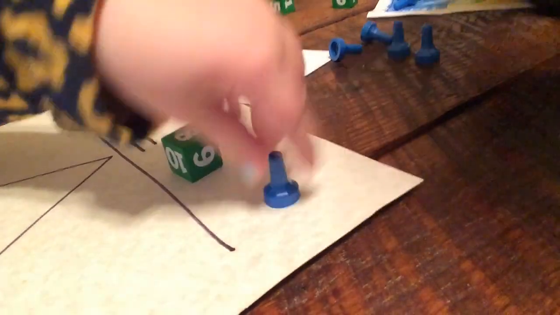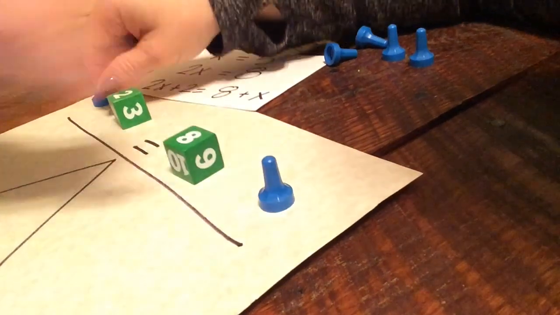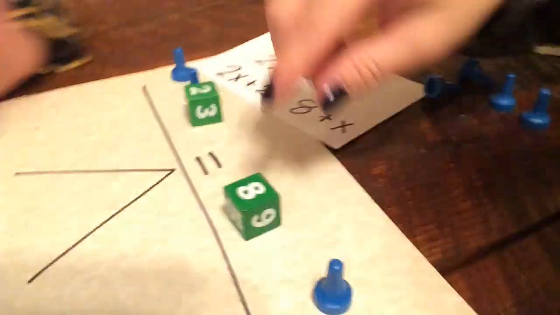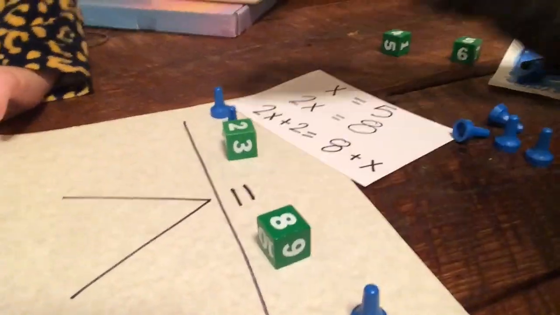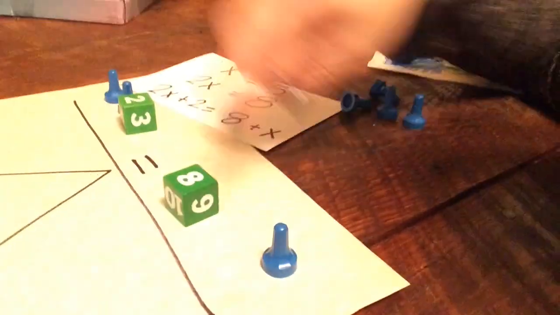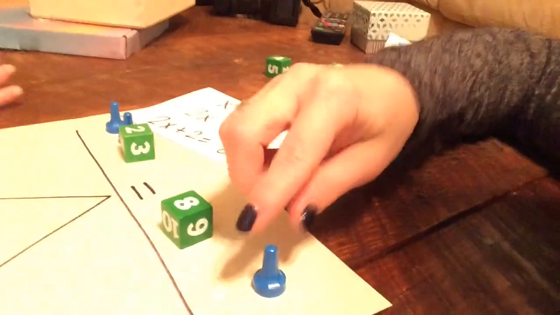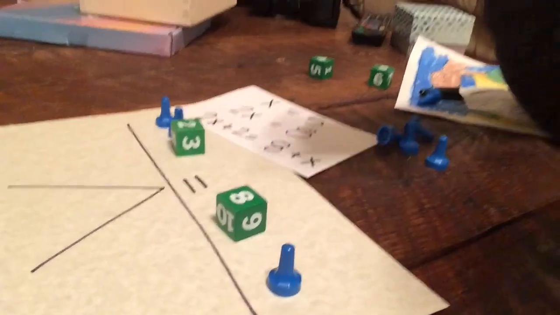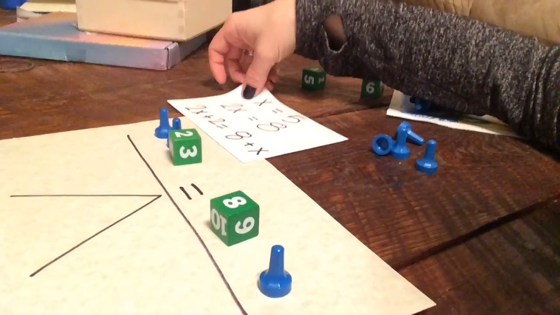What is this? Well, it has to be twinning with this number. Is this 4? I don't know. We got to figure out what it is. Does this blue pawn have to be the same thing as this blue pawn? Yeah, it would have to be the same, right? Because they're triplets now. They're all X's, so they all have to be the same.